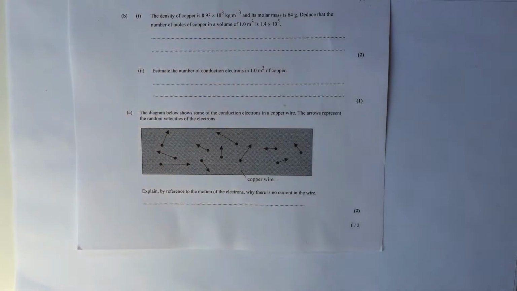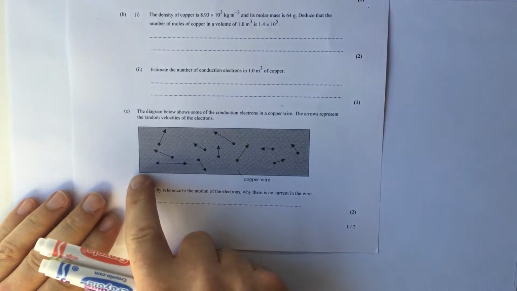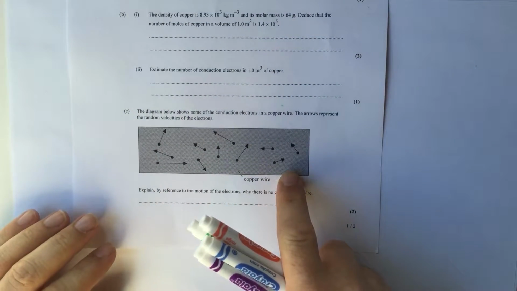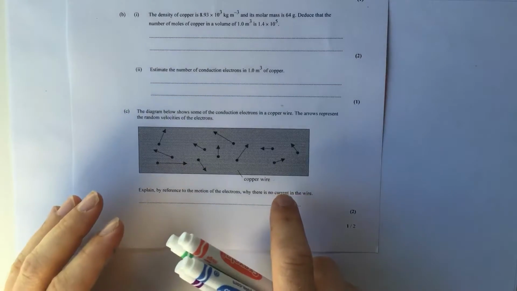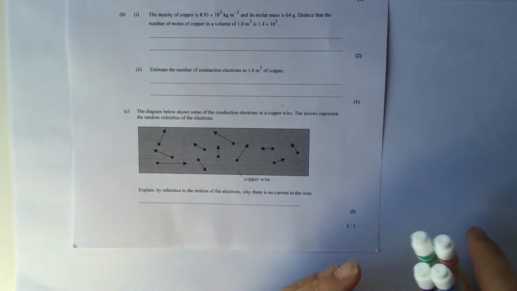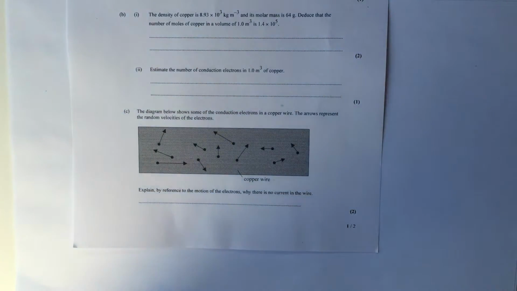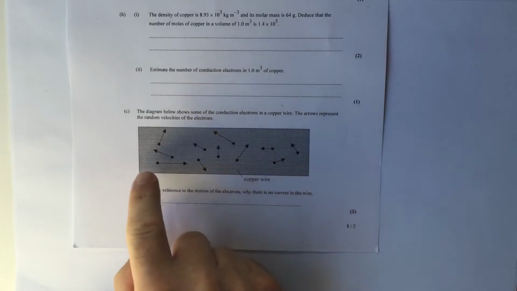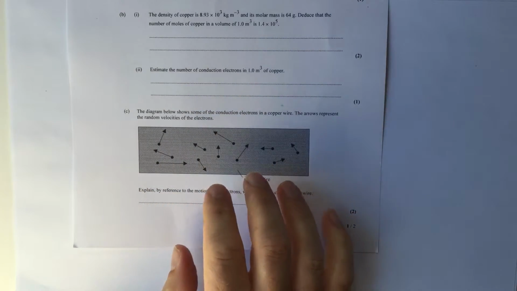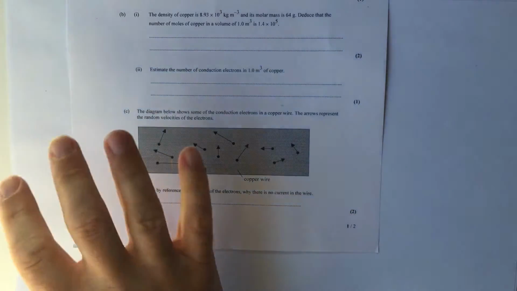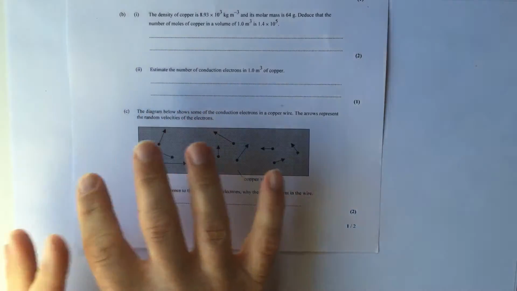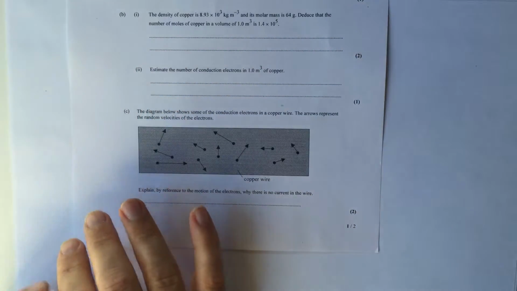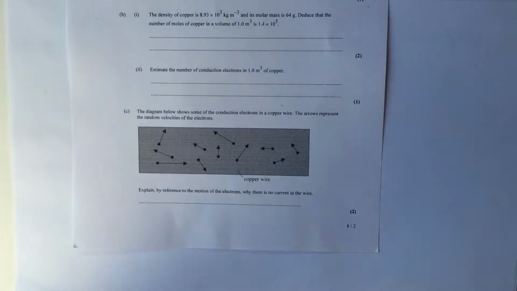All right. Well, current means that there would be a net charge moving one way or the other. That is what current is. And so what we could do is look at these velocities of the arrows and see if, even though some of them might be going this way, most of the electrons are traveling one way or the other.